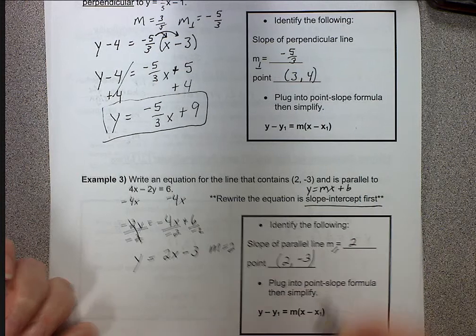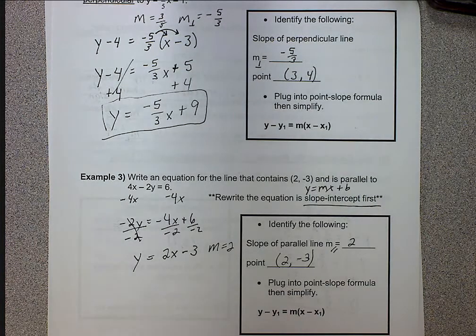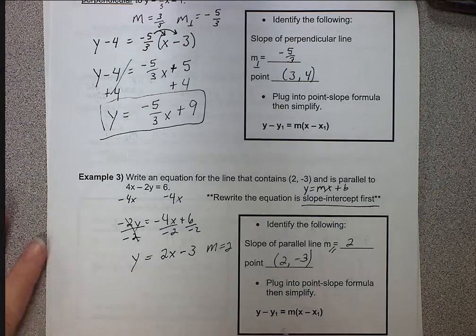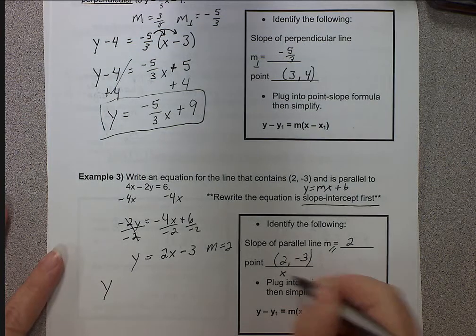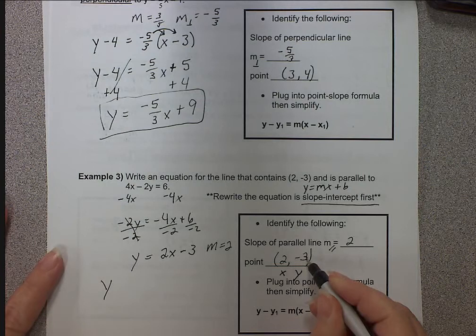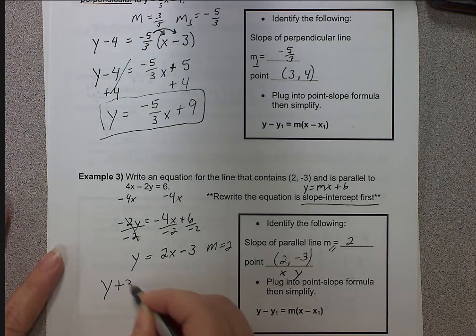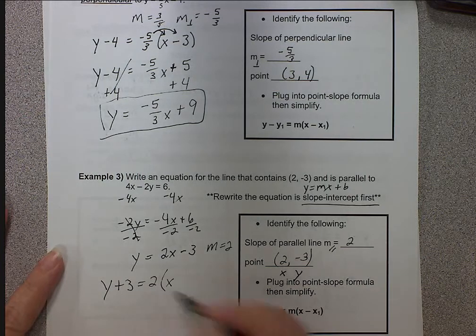And now I'm going to put it into that y minus y1 formula. So I have your y, and this is my y value. No, that's my y value because it's xy alphabetical. So we have negative 3, so it's a positive 3 is equal to my slope of 2 times x, and my value of x is 2, so minus 2.